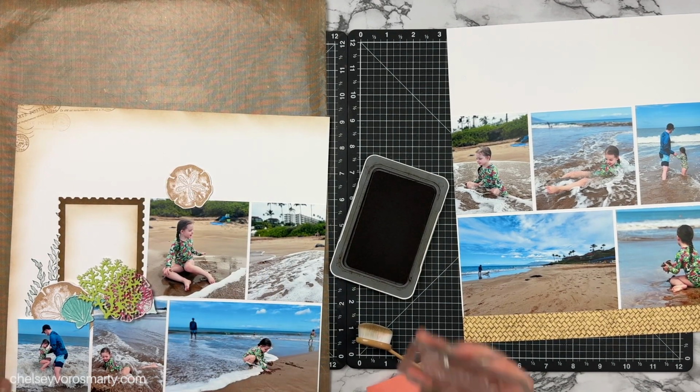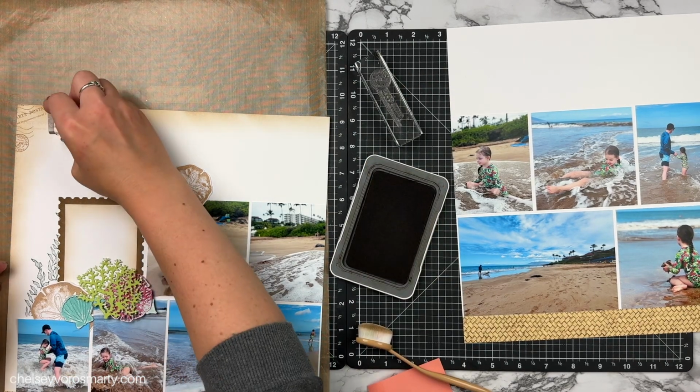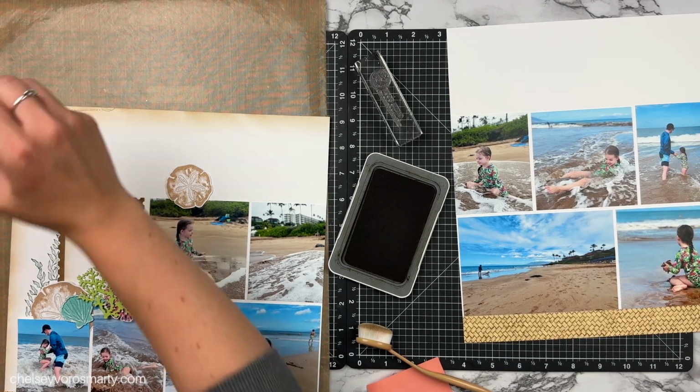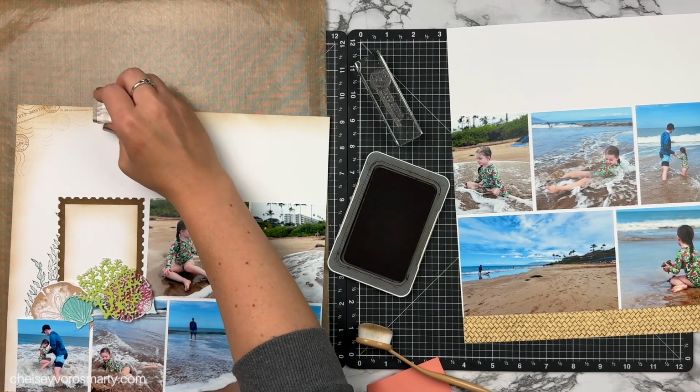It's kind of just the overall feel of a postcard, travel, those kinds of things. And I could see using this as a border or something on lots of different travel pages.